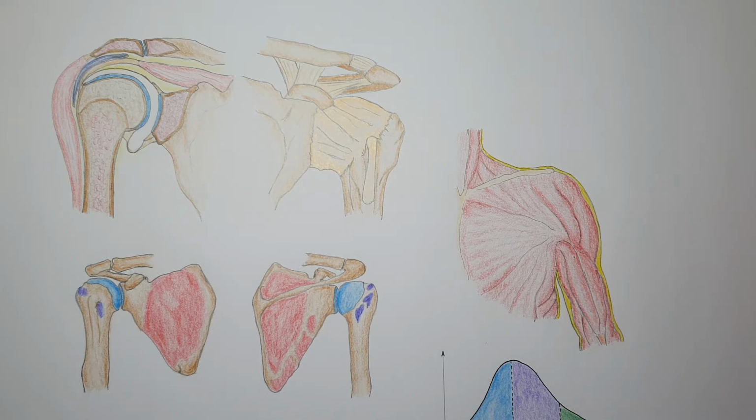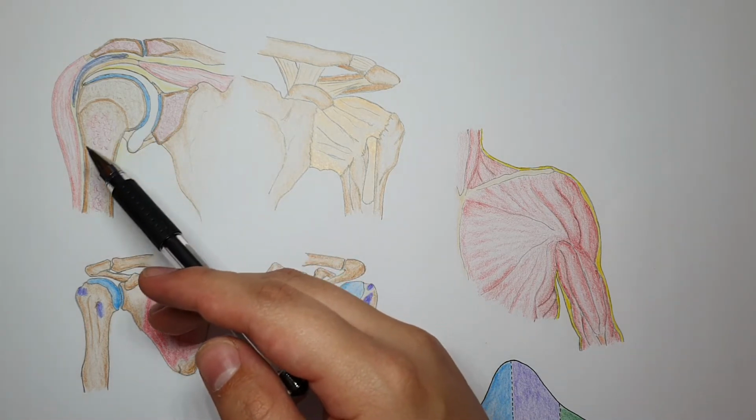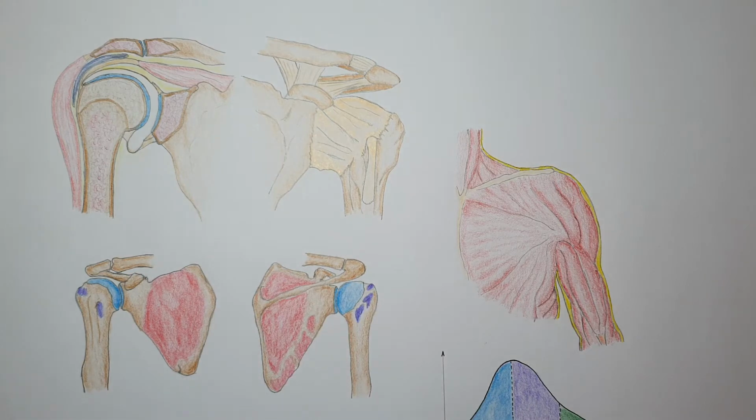Even though the pathophysiology of frozen shoulder or adhesive capsulitis, as it is also called, is not completely understood. So the shoulder joint is actually a ball and socket joint.